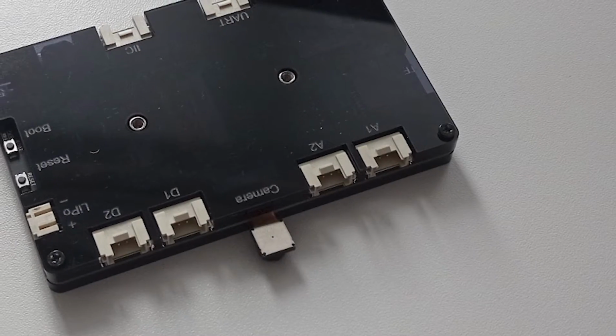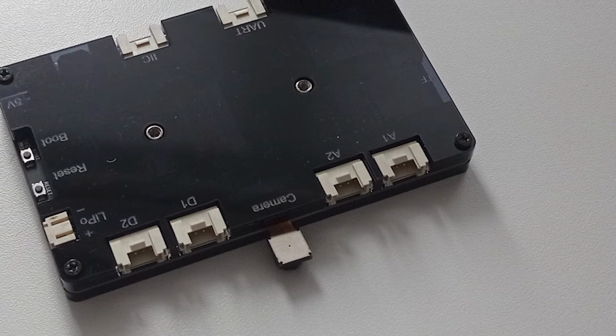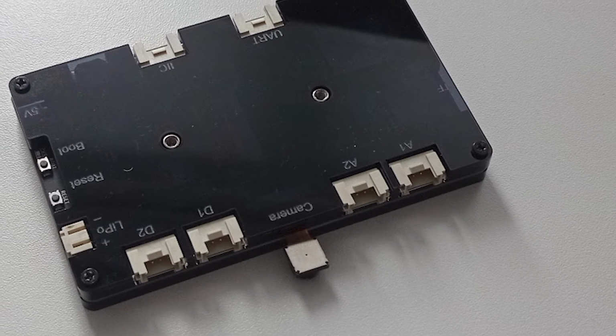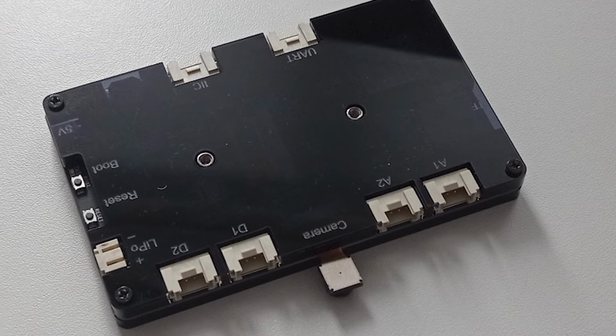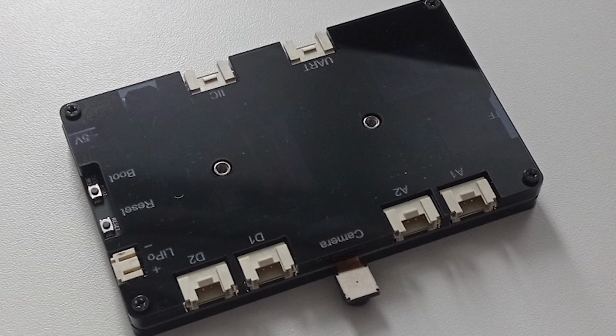The unit I have here is an ESP32 powered terminal with a 3.5-inch 480 by 320 pixel TFT panel with capacitive touch and an attached camera. Now, as you can see, the electronics are housed in a nice sleek plastic case with the camera dangling off on a ribbon cable at the top of the unit.